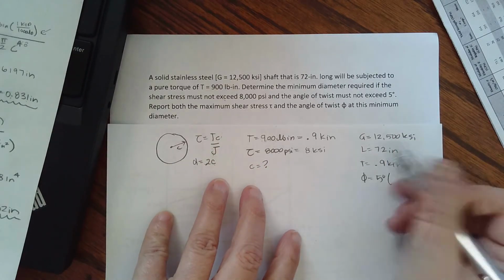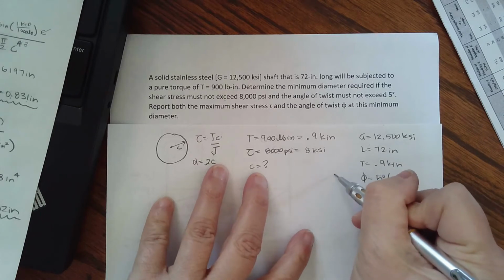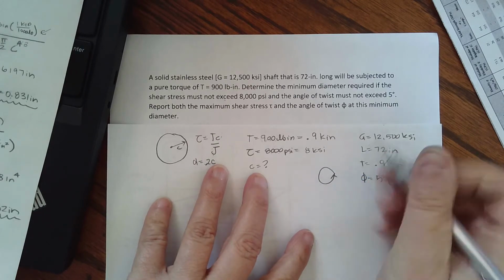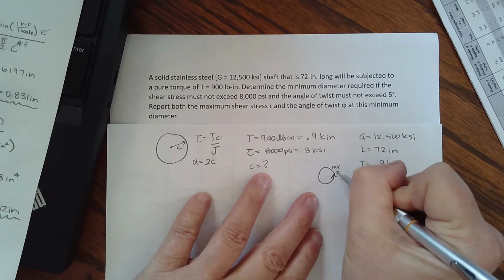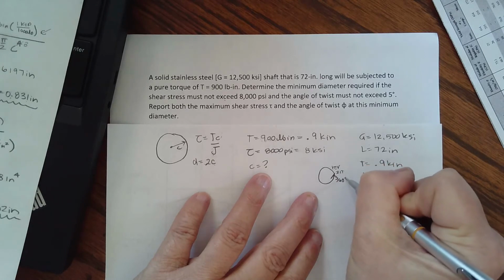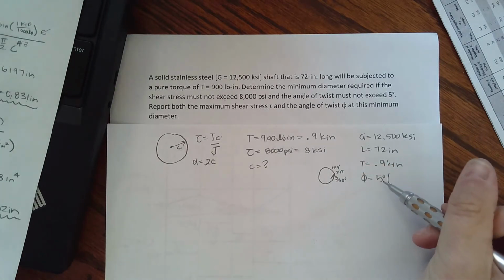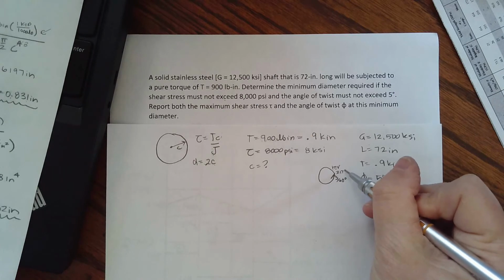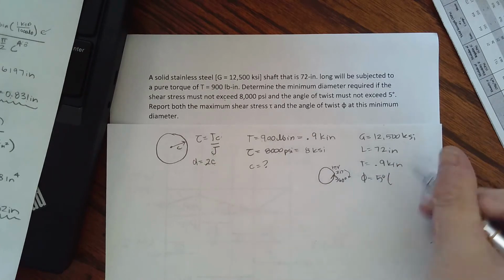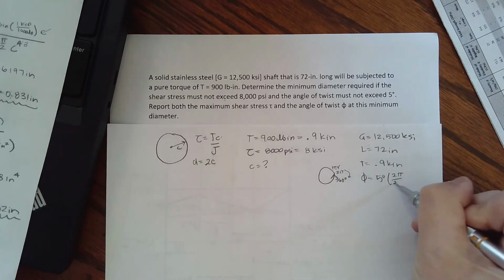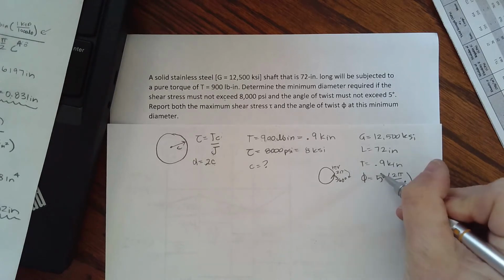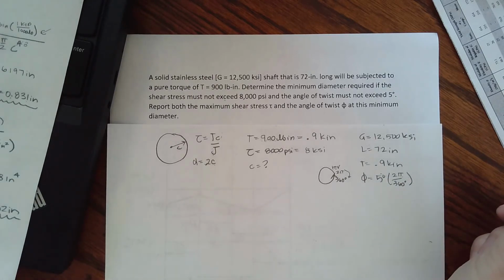Well, we're going to go back to our perfect little circle that we like to draw, and we have 1 revolution, we have 2 pi, we have 360 degrees. So how do I go from degrees to radians? It's going to be a ratio of these two. So I have 2 pi over 360, and that'll get rid of the degrees and put me back into radians.